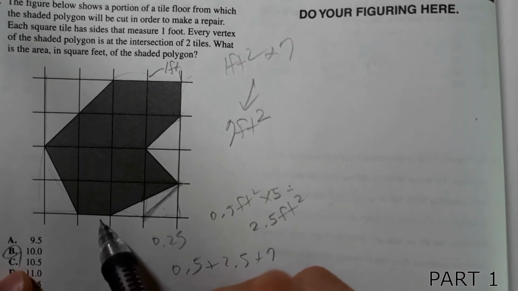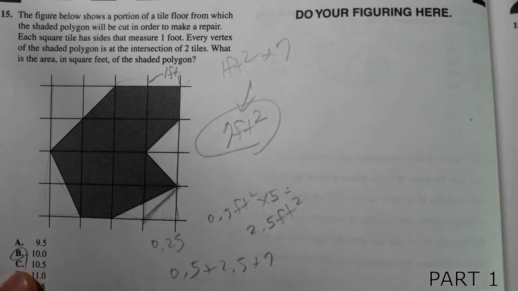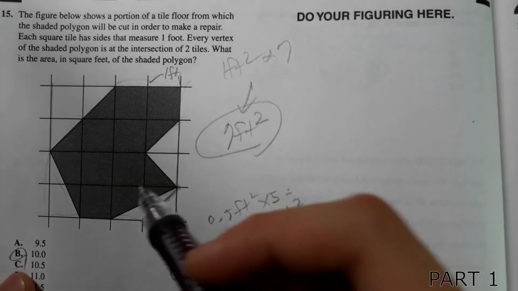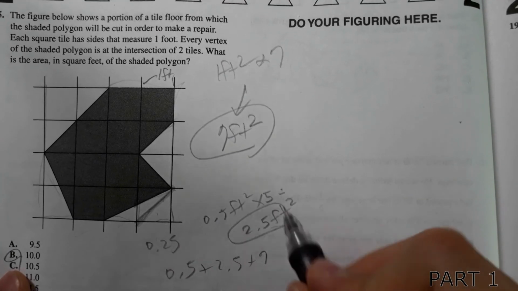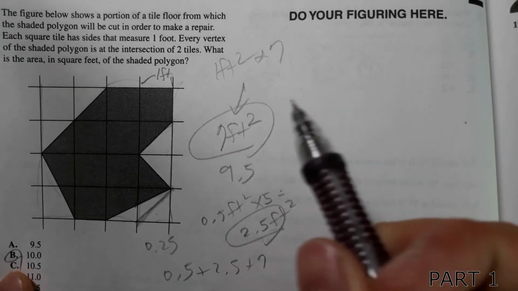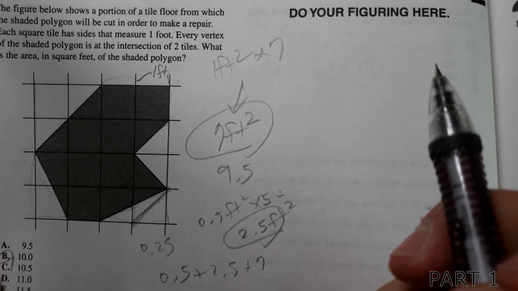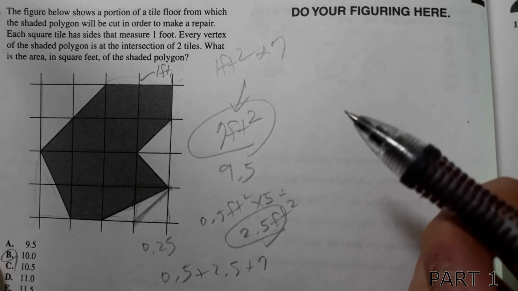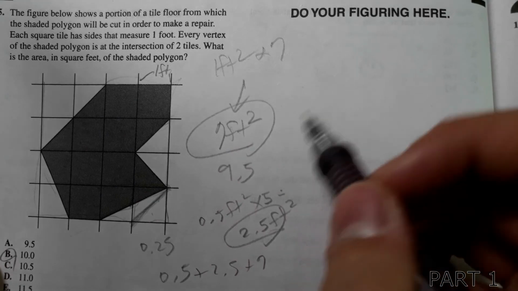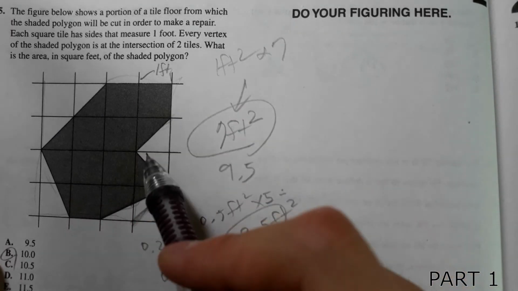First, it's the same way, getting 7 feet squared for all the squares, and also this 2.5, so 9.5. Oh, we didn't add this one right here. Okay, that's our fault. So there's 1, 2, 3, 4, 5, 6, 7 feet squared, and for the triangles 1, 2, 3, 4.